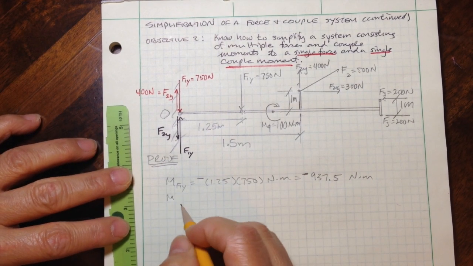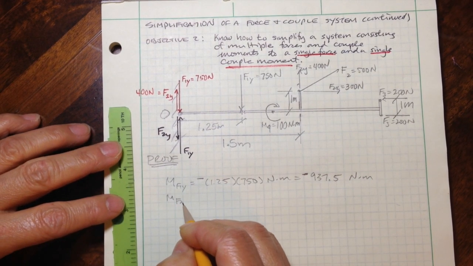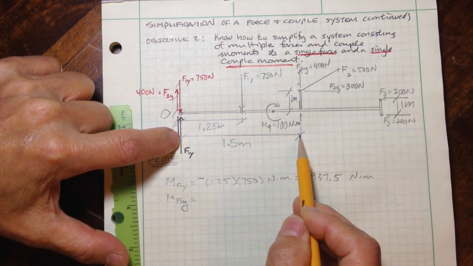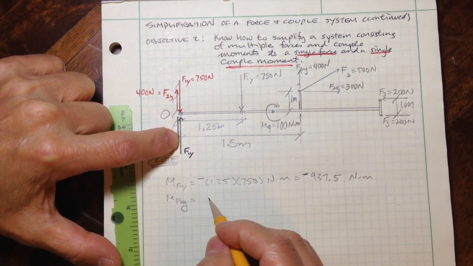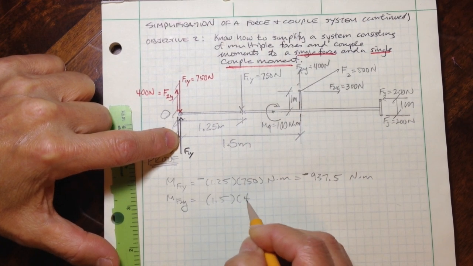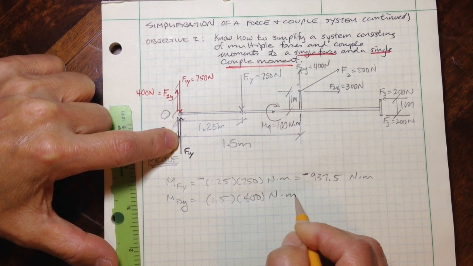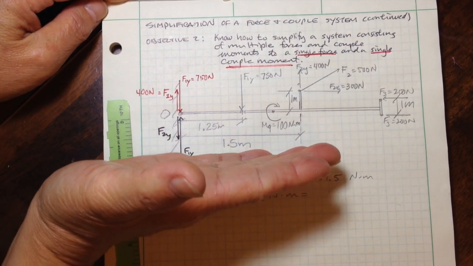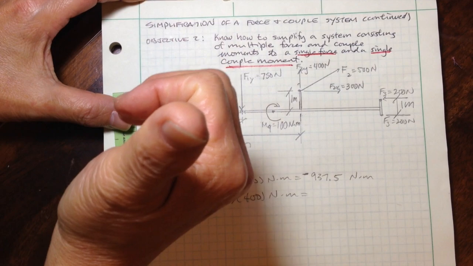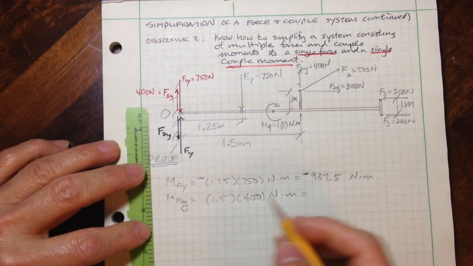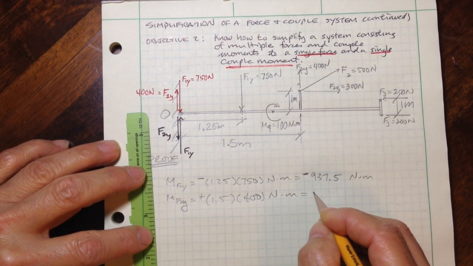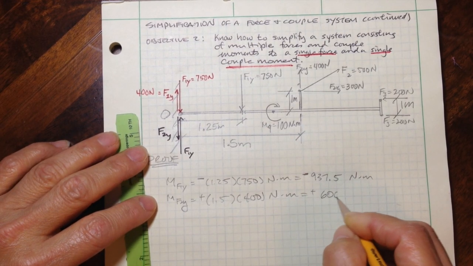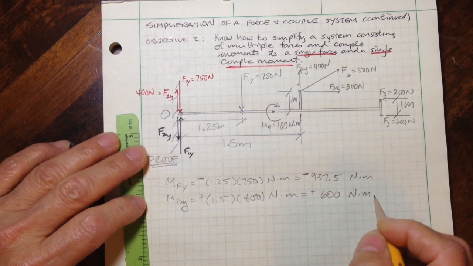I calculate the couple moment due to F2y, and that would be the moment arm of 1.5 meters times 400 newtons. To determine whether that's positive or negative, I take the moment arm, swing it in the direction of F2y, the couple moment vector comes out at you, so that would be a positive 600 Newton meters.